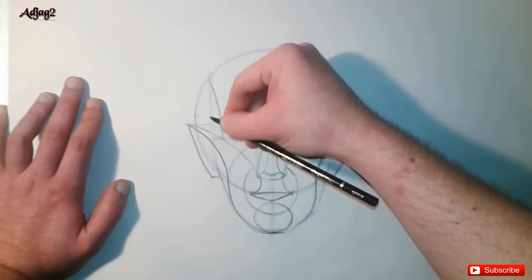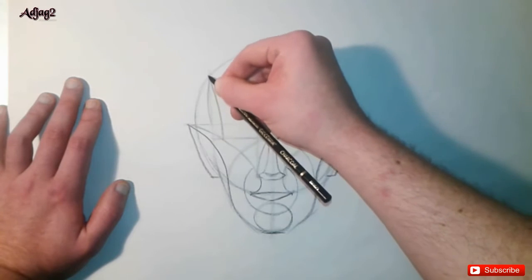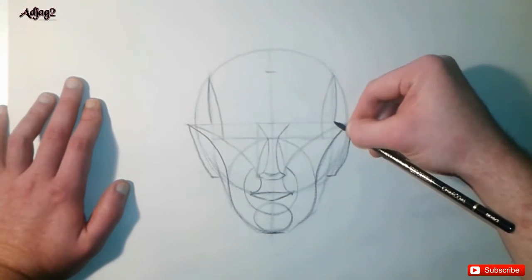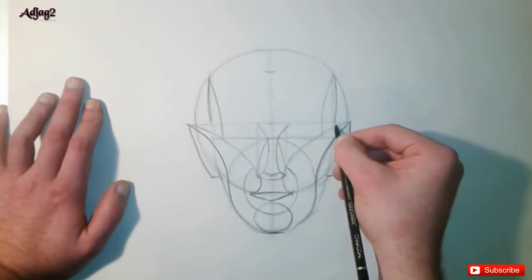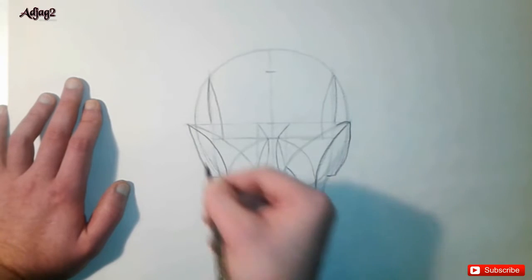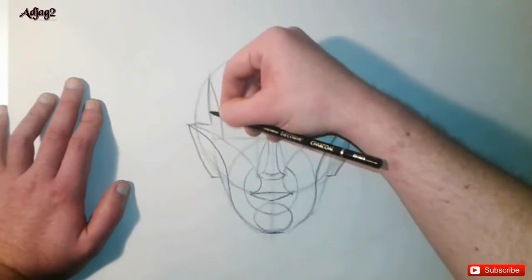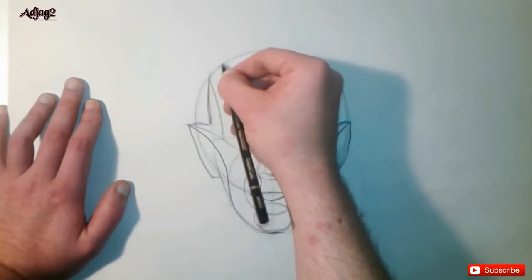Remember that the side of the face is not cut perfectly straight, so we can make this adjustment and kind of curve the side plane of the head. I'm just rounding out some edges here and there for the top of the ear. That side's a little off, but it's okay.